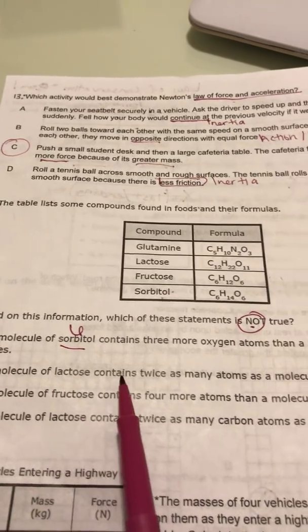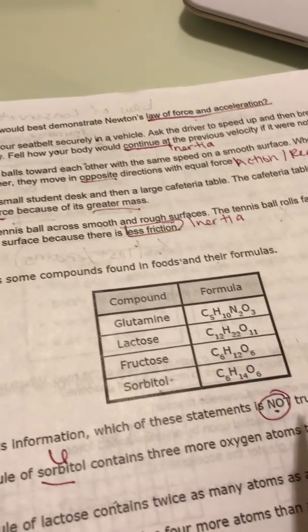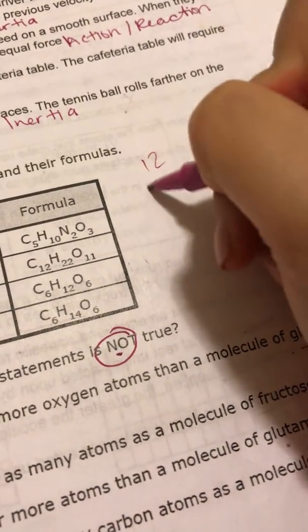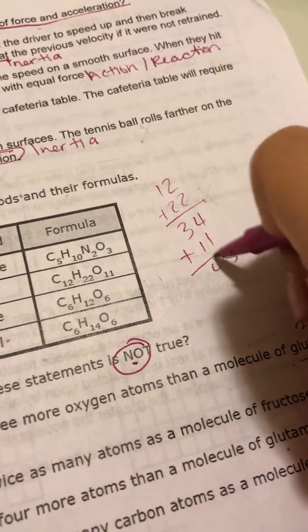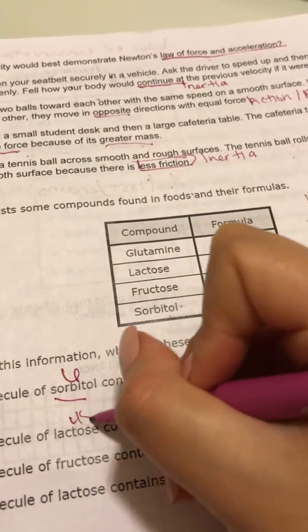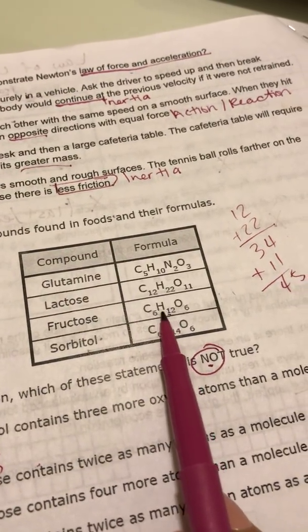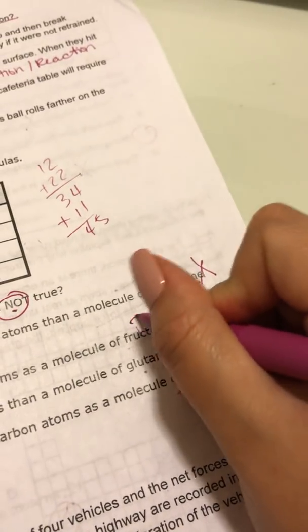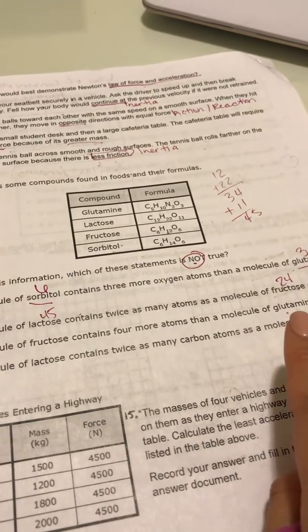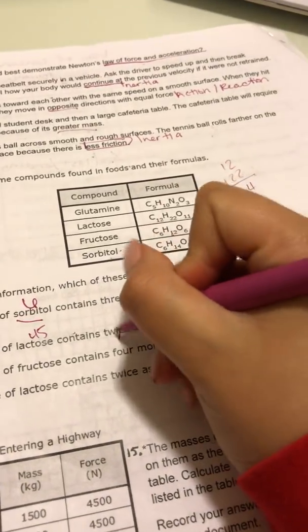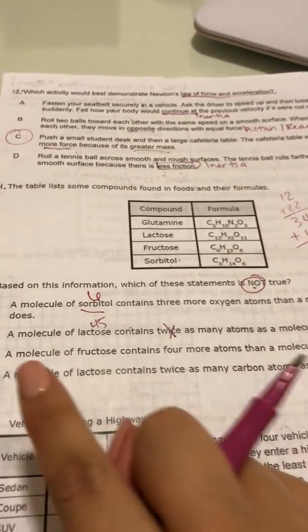A molecule of lactose contains twice as many atoms as a molecule of fructose. So I'm going to look at lactose: 12 plus 22, that's 45 atoms. Fructose is 24. 24 times 2 is 48, not 45, so I can't have twice. Let me look at the next one just to be sure, because I miscount sometimes.